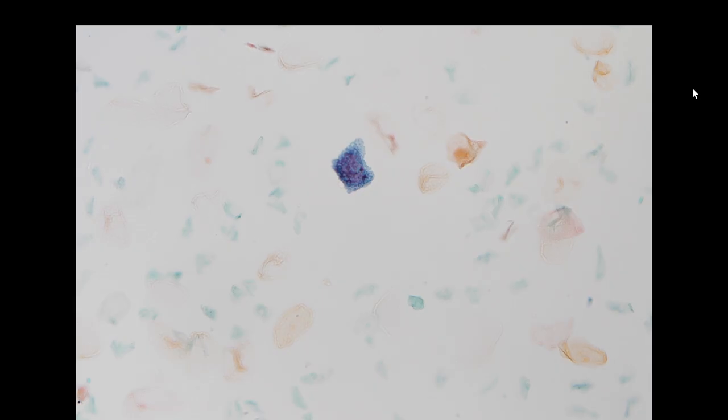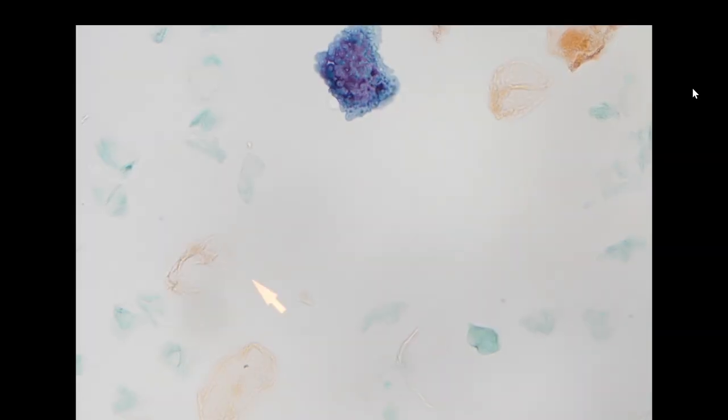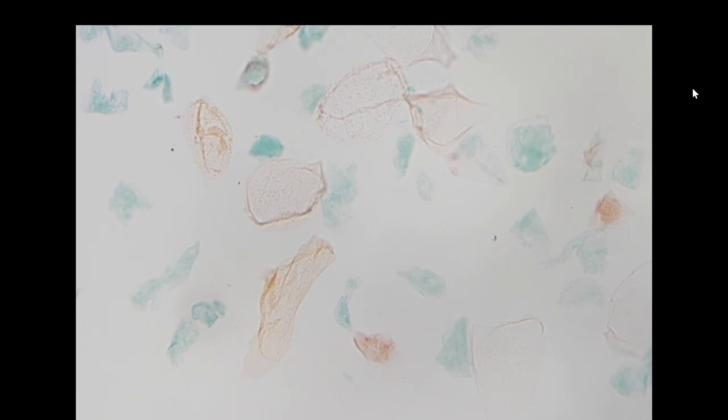So I think for this case, we will call this negative. There was some interesting material. I think this is not a cell. I don't know what it is, it's very, very weird looking material. But we don't see atypical squamous cells because there are no cells with nuclei. These cells don't look necrotic. It looks like they are at their end differentiation. So for this case, I just call this negative.